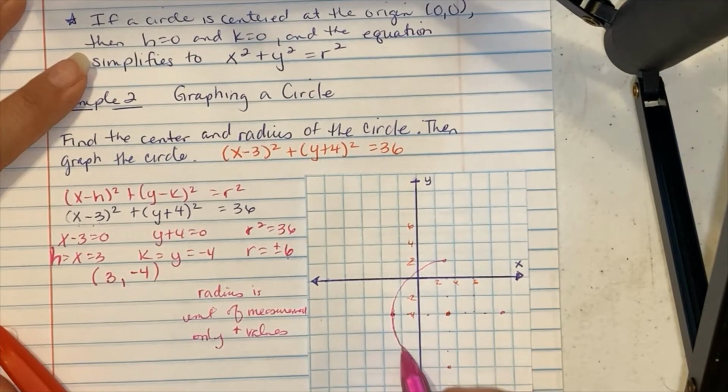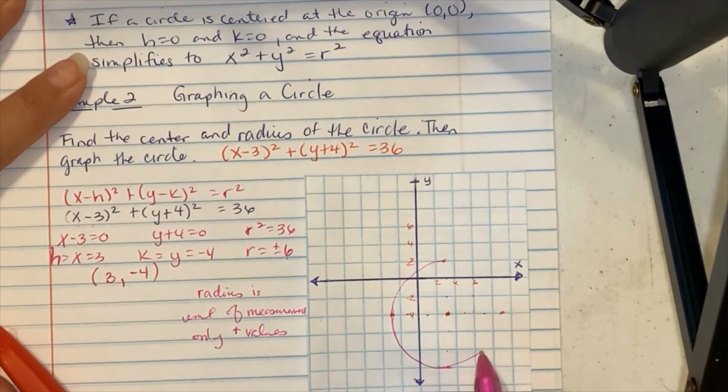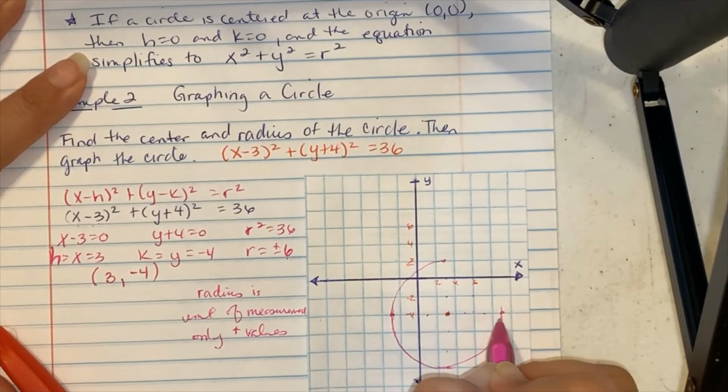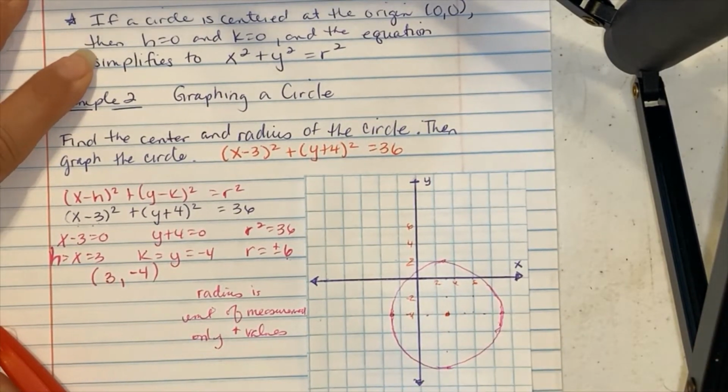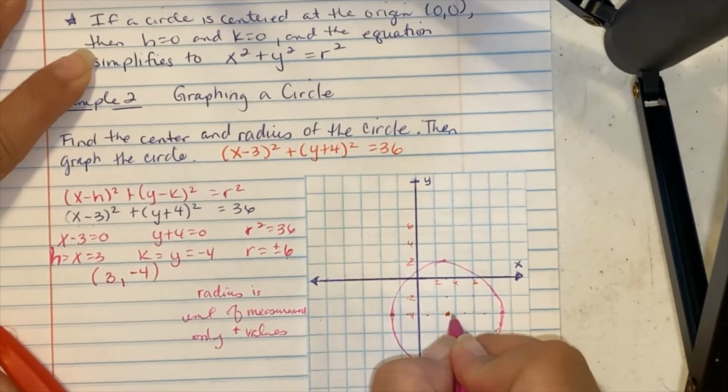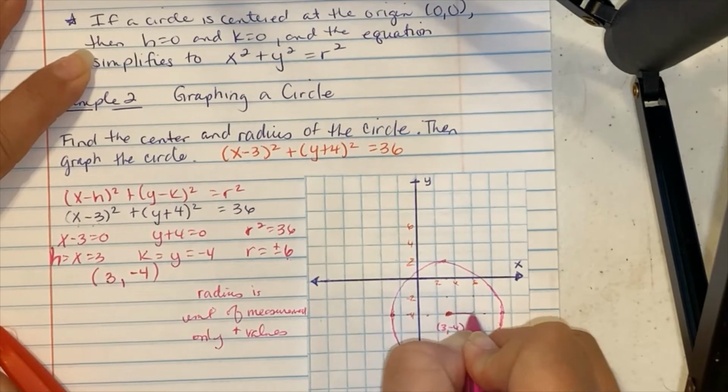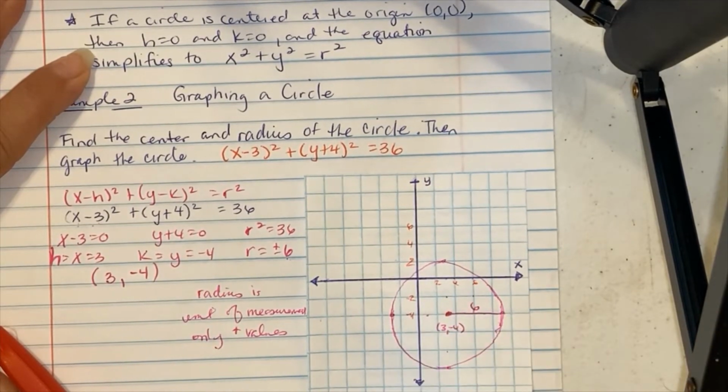Normally you would use a compass if you had, or a protractor if you had one. So you do a rough sketch, and then we have a center here at 3, negative 4, and then the distance from the center to the edge is 6 units, which is your radius.